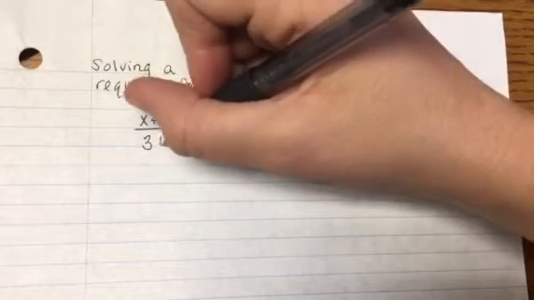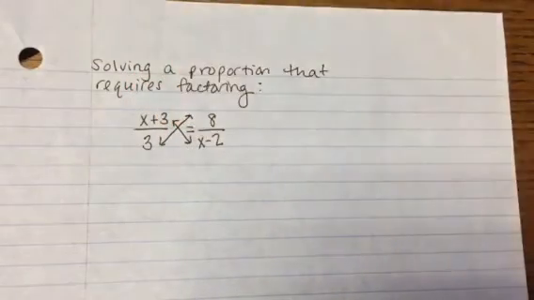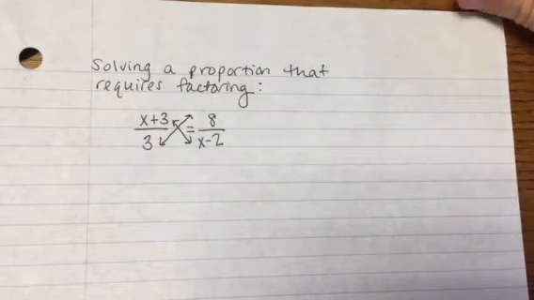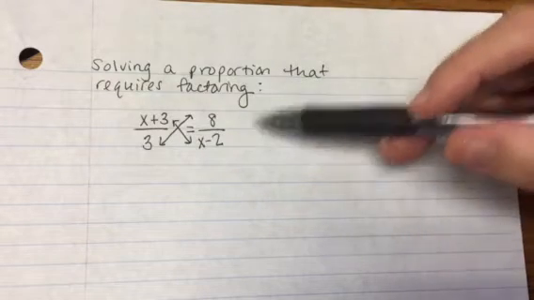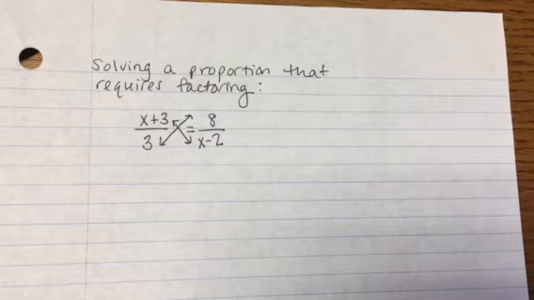So if we take a look at this, we can think about all the properties of proportions, but none of them will really simplify this equation. So its reciprocal form won't help. It won't really help if we exchange the means or the extremes. So we're just going to go ahead and cross multiply.